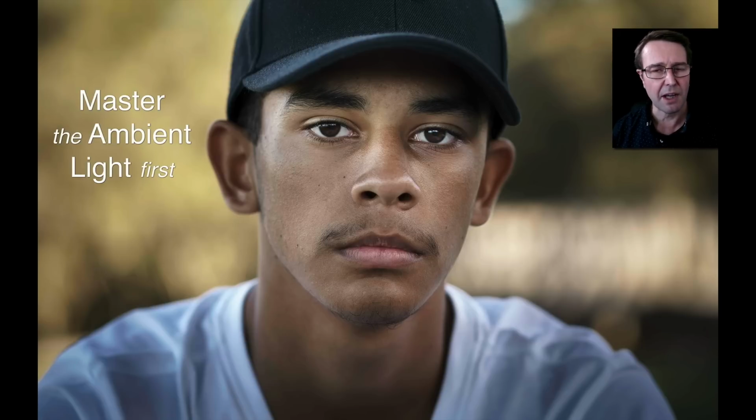This is an image that I've captured just using the ambient light and carefully choosing the background. We can also position our subject in light that is very favorable or flattering to the subject. We'll be looking at an alternative portrait that I captured of this young man using flash later in the presentation.